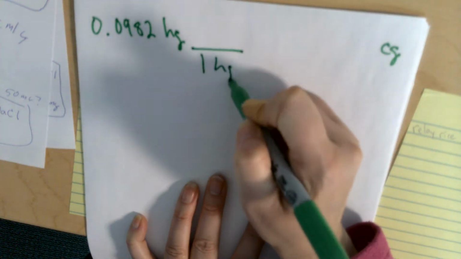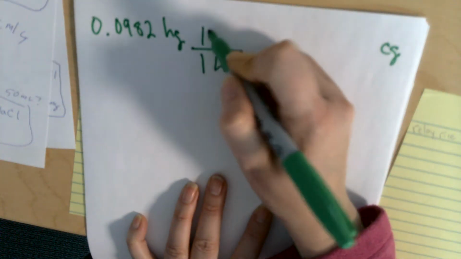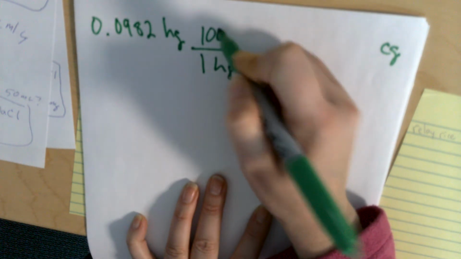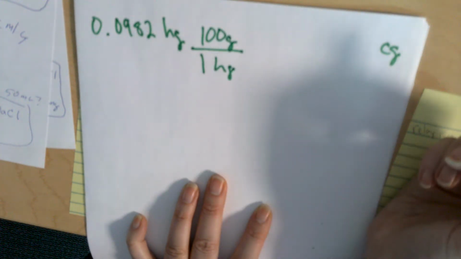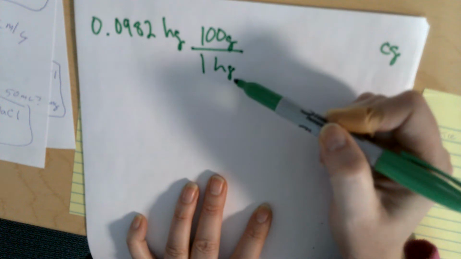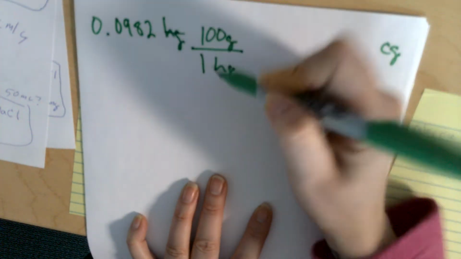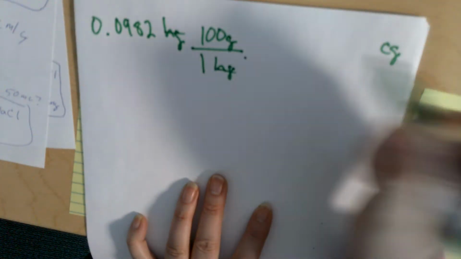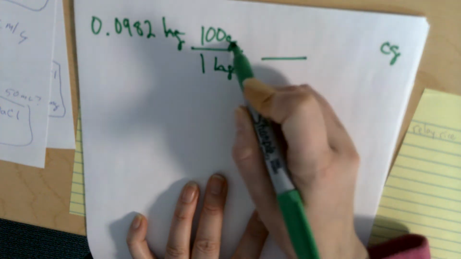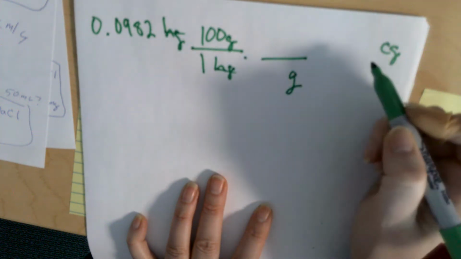1 to 100 grams. So we have 100 grams in 1 hectogram. So then the hectograms cancel out. And now we have gram up top. So we're going to put gram at the bottom.